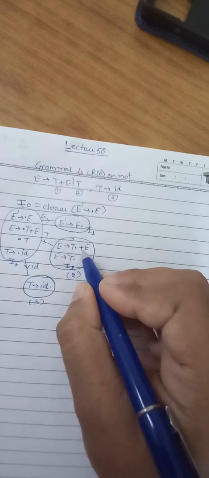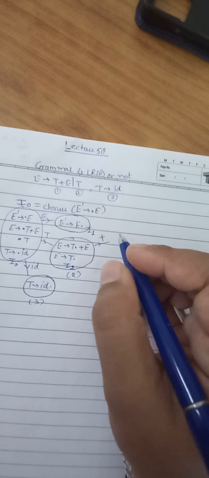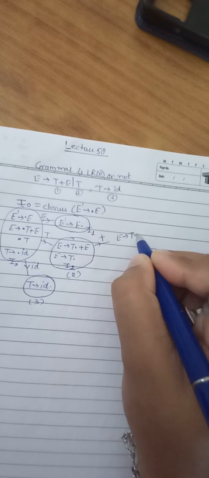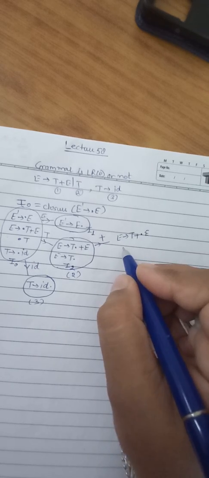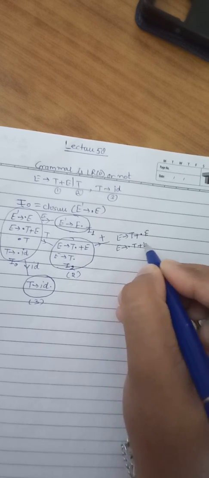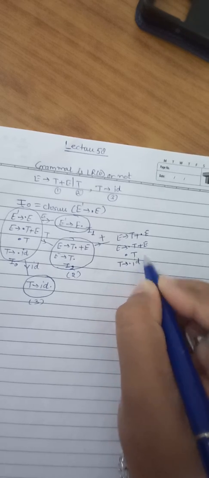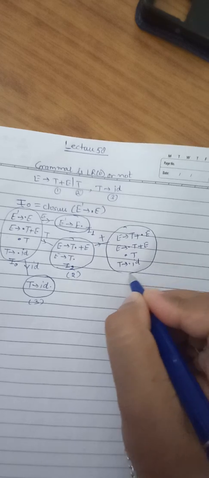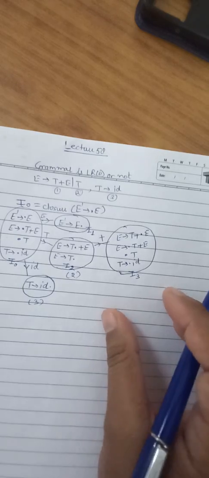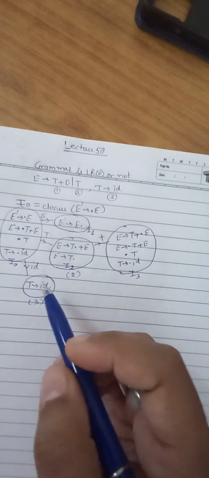So from here what is next? Plus, transition for plus. So for plus, what will we get? We will get E tends to T plus dot E, and because E is here, E tends to dot T plus E and dot T, and T tends to dot id. Like this we will get. So this is I3. Here you can write I4 like this.